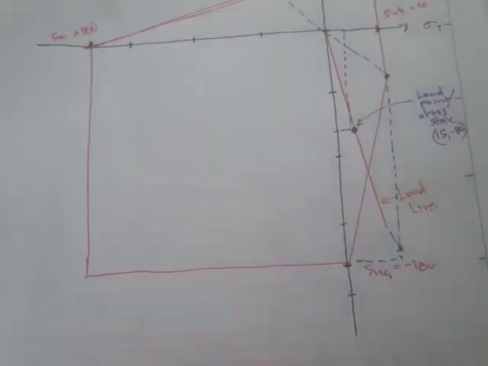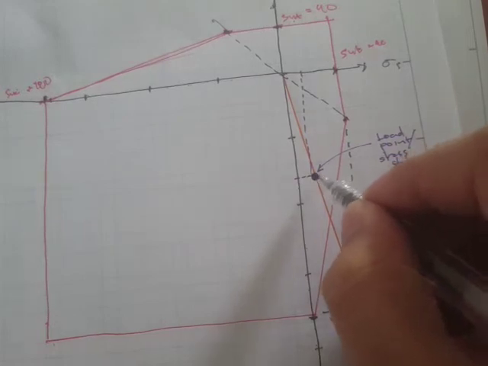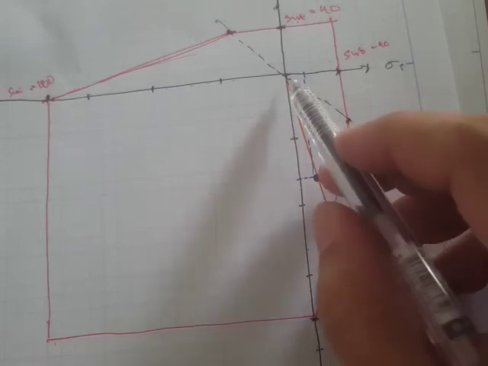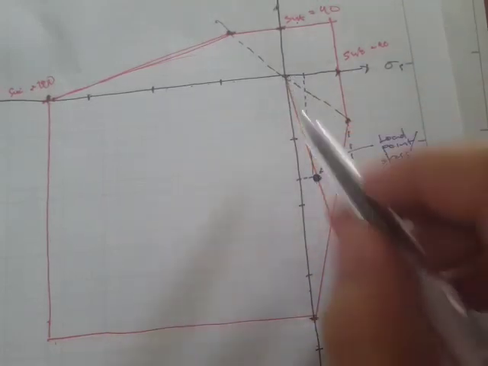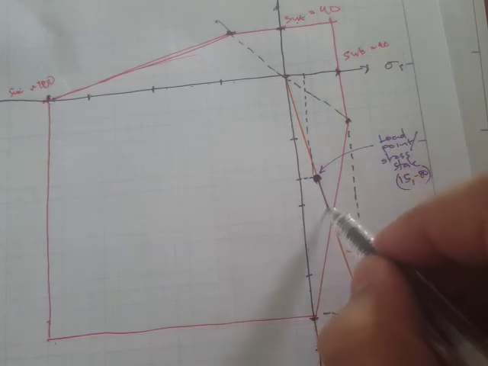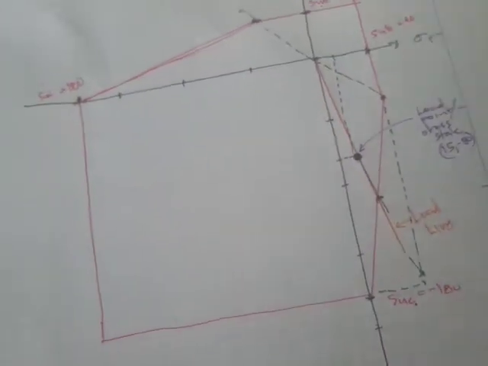So this is where it falls. If we project a line from the origin to the load point and then extend that line, this is where we are going to fall, in this region right here.